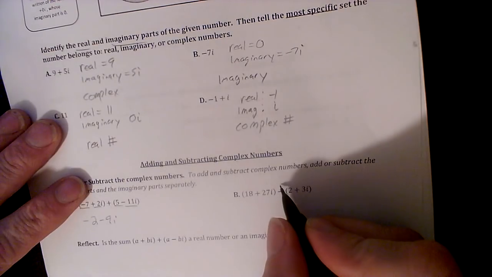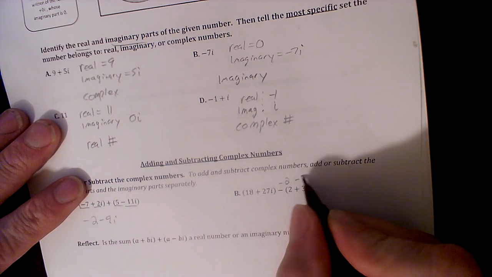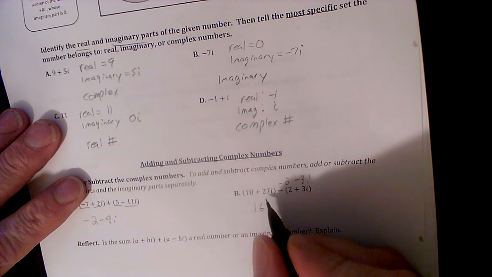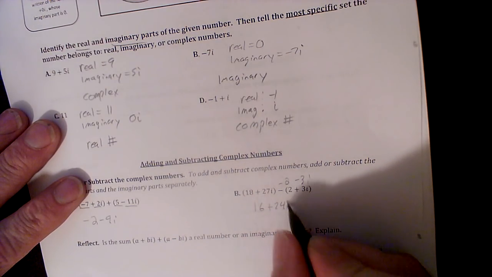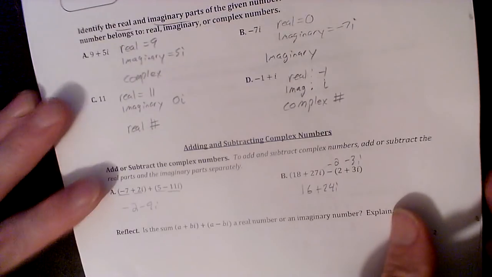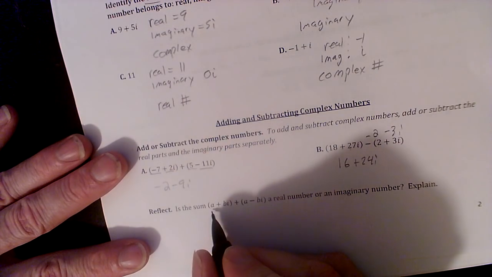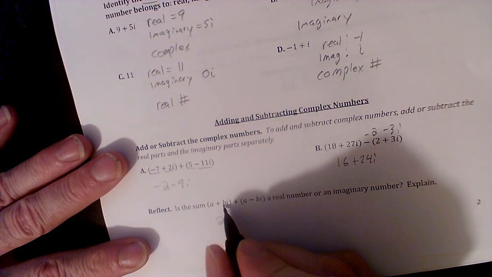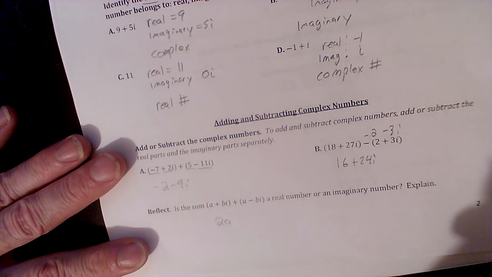Same concept here, except I have to distribute my negative, and then we add them. 18 and negative 2 is 16. 27i and negative 3i is 24i. And the sum here, we've got a and a is 2a. bi and negative bi don't matter, right?